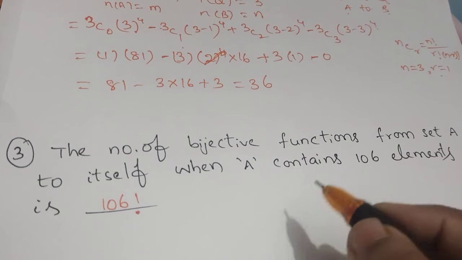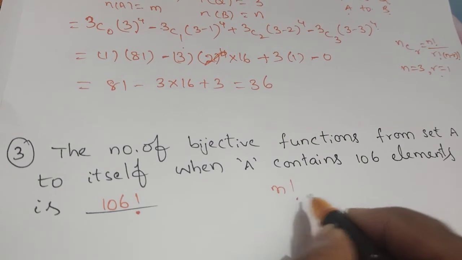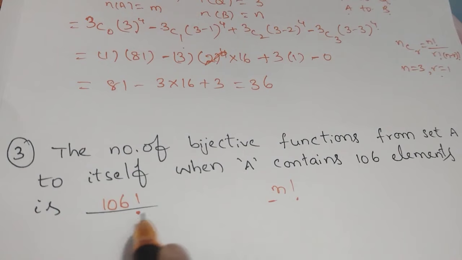It's like m factorial. We are using m factorial, so m is here 106. So the answer is 106 factorial.